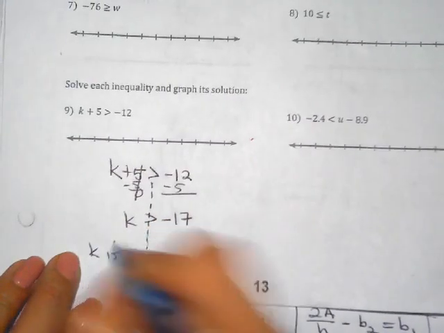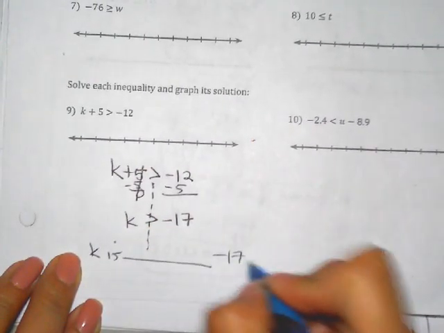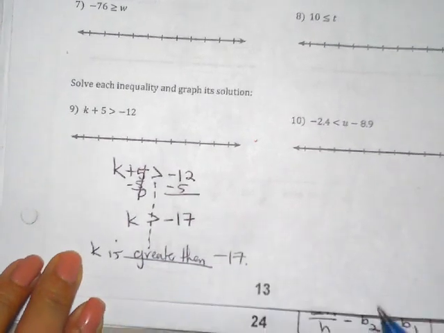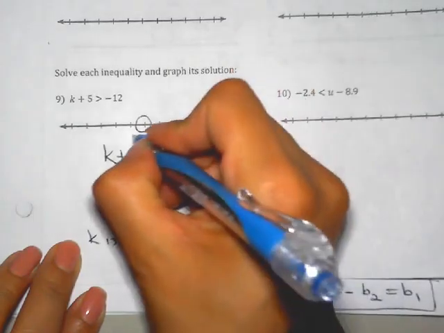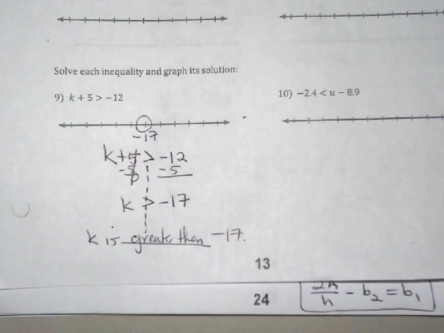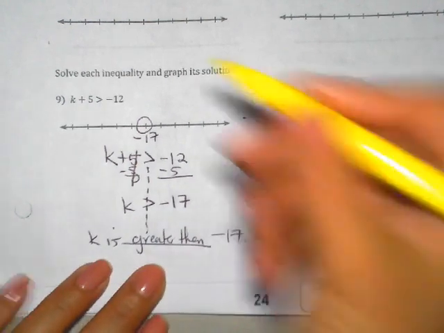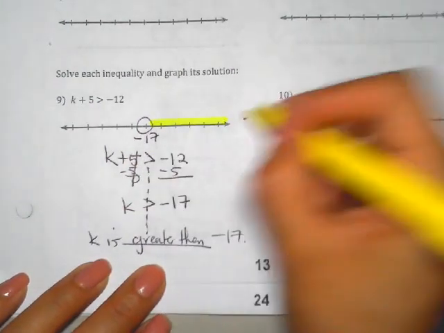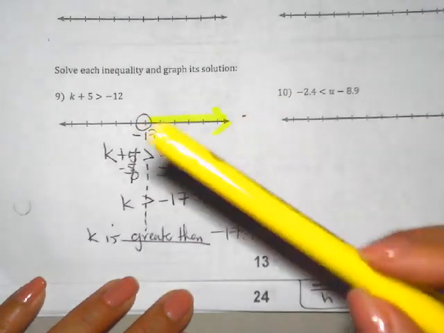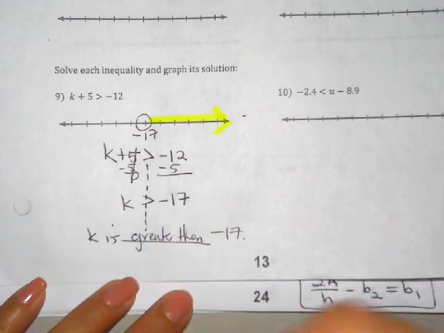K is what? The -17. Greater than. Okay. Circle. Oops, I was supposed to ask open or closed circle. It's open at -17. We shade to the right. So this is not that hard if you follow the same steps we've been following from solving.